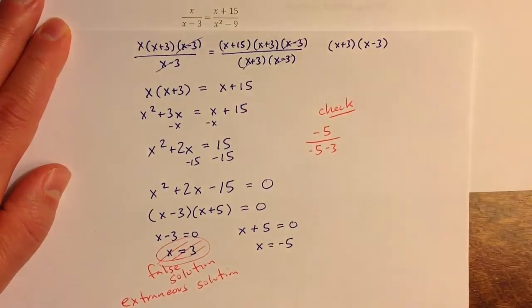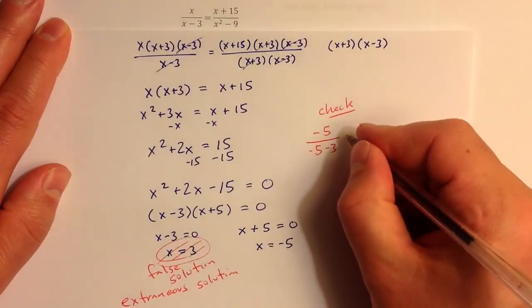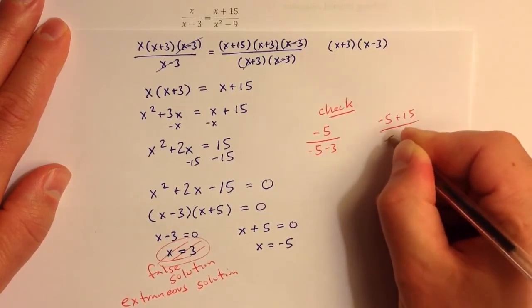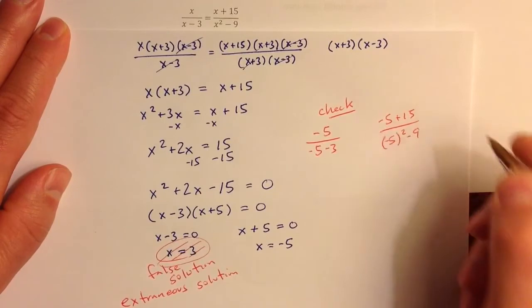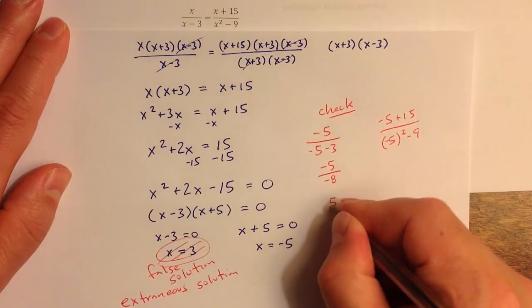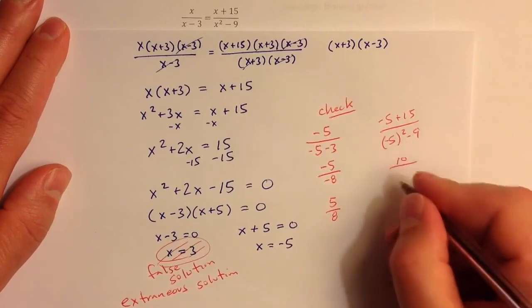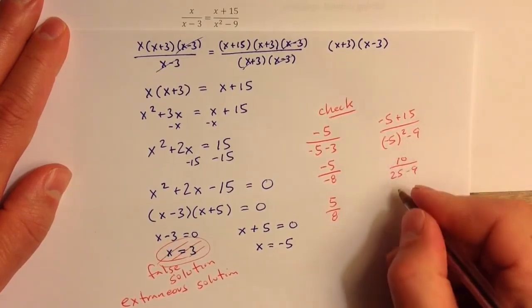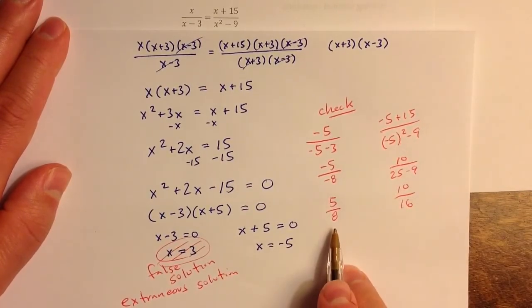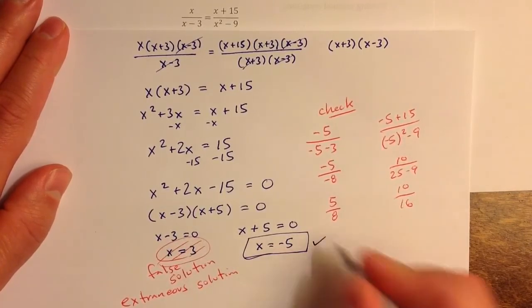make a mistake somewhere. On the left-hand side, we get negative 5 divided by negative 5 minus 3. On the right-hand side, I get negative 5 plus 15 divided by negative 5 squared minus 9. So this will be negative 5 divided by negative 8, which is the same as positive 5 over 8. This is the same as 10 over 25 minus 9, which is the same as 10 over 16, which is also equal to 5 over 8. So it turns out negative 5 does work.